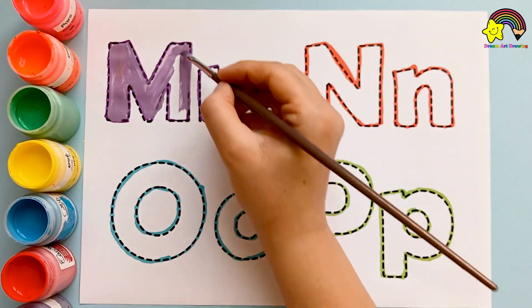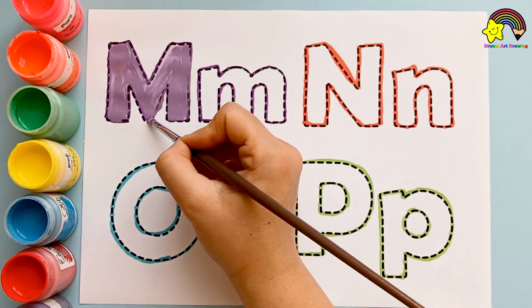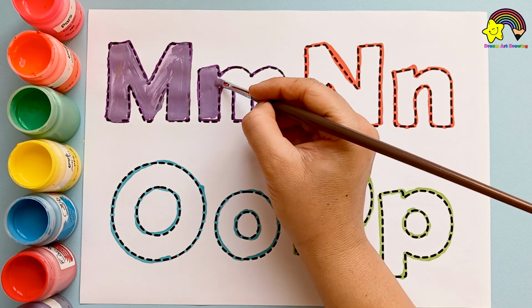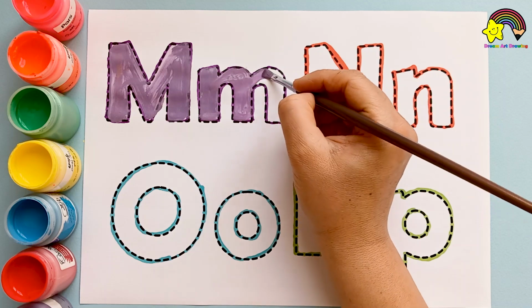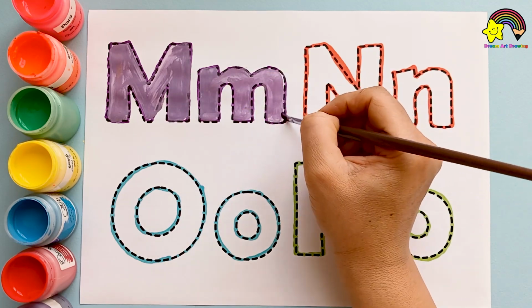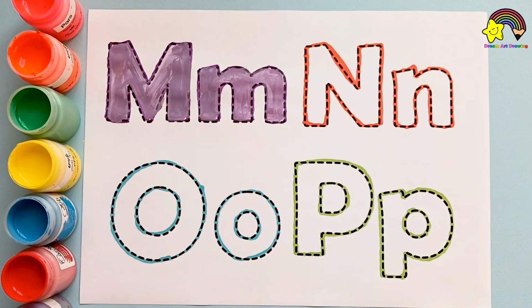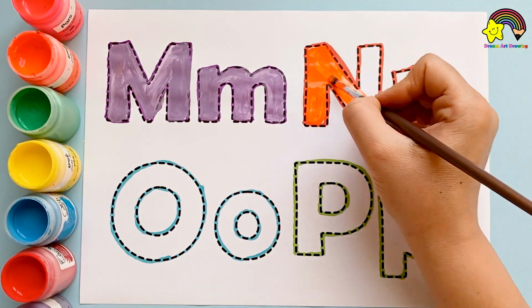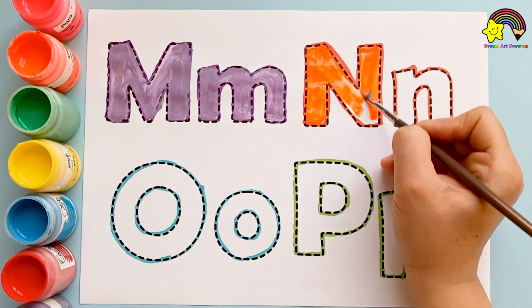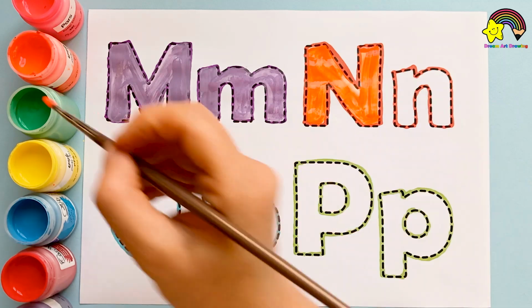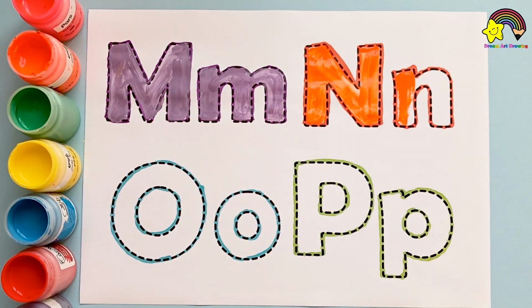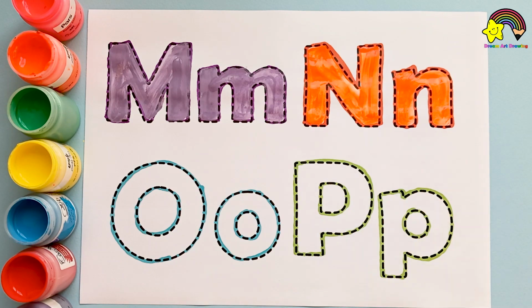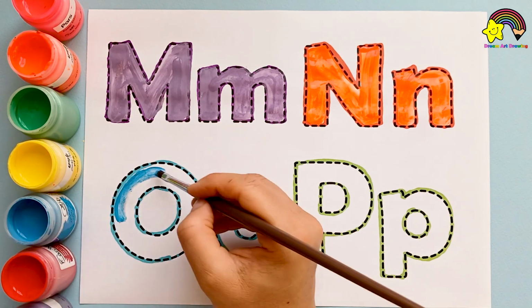M. M for mouse. M. Orange color. N. N for newspaper. Blue color.